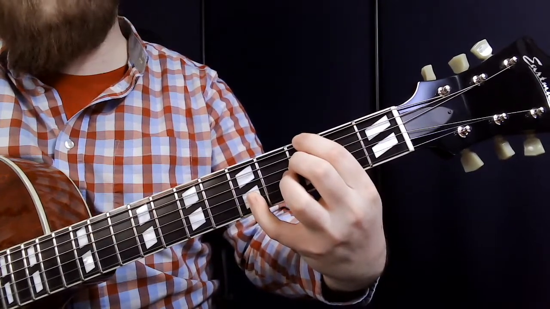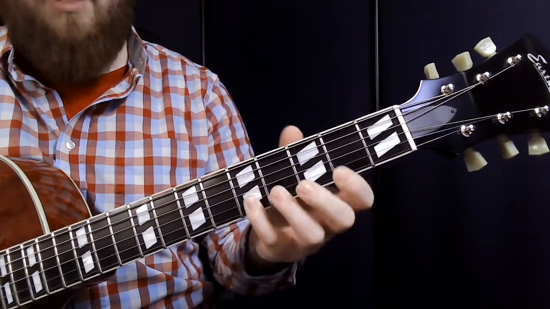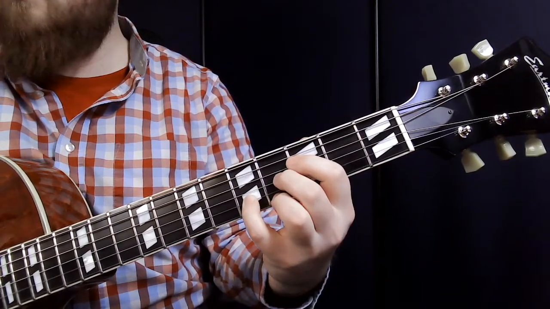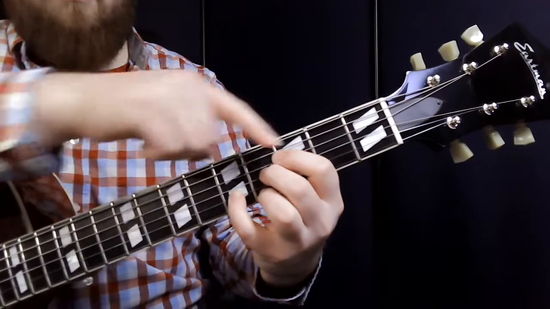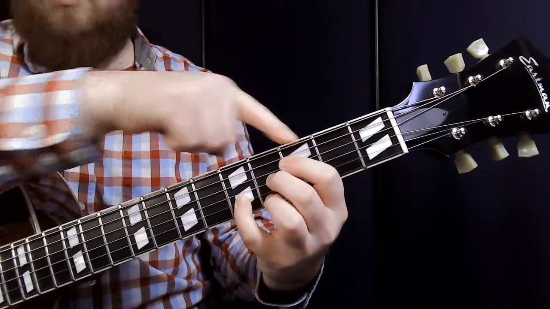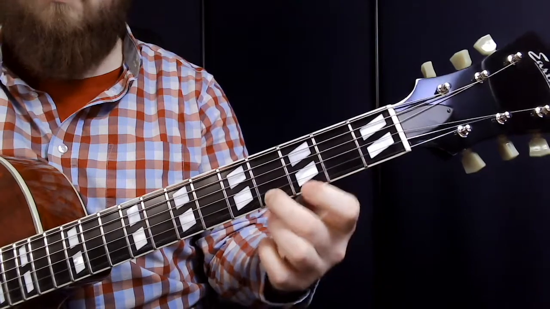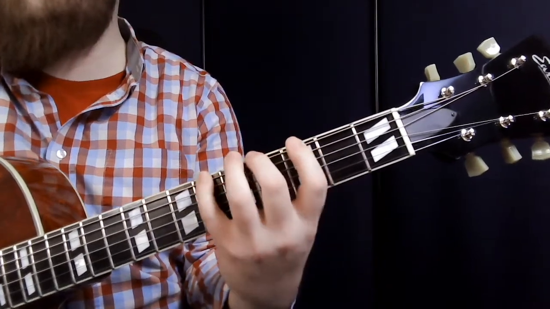So over an altered dominant chord, if it has a natural 13th, so like for example, this chord, it's a G7 with a 13th but a flat 9, that would be the scale of choice.